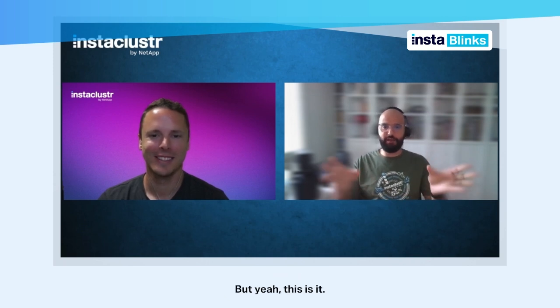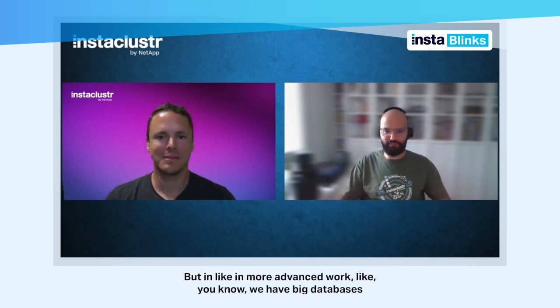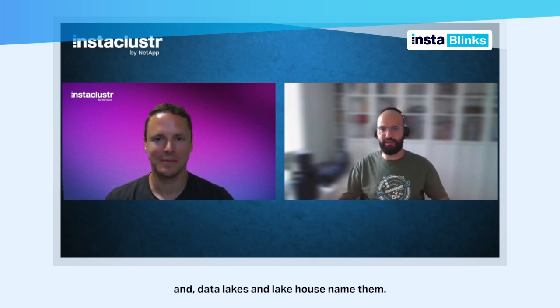But look at it like this: if you have your CSV, your table or data, and it can run and fit on your laptop, that's great. But in a more advanced world, we have big databases, data lakes and lakehouses, name them.